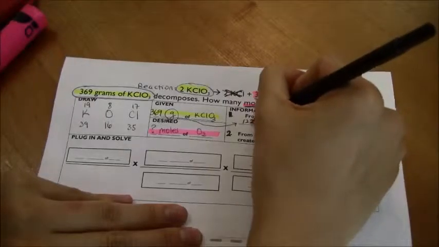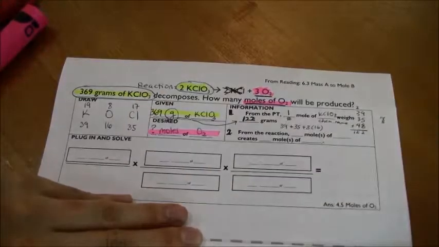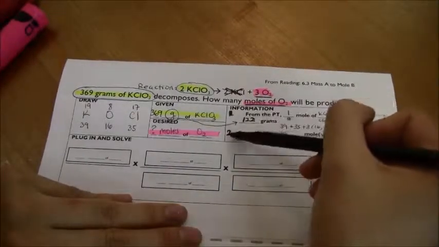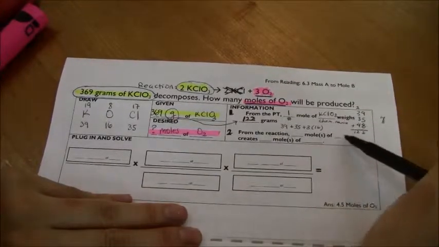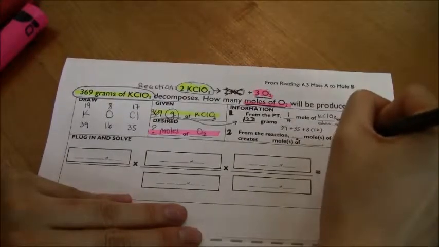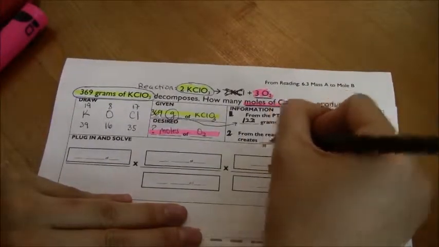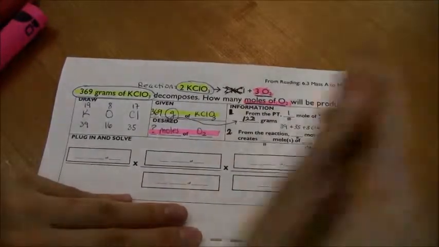Let me make that more clear. 122 grams. Alright, next piece. It says information number 2. From the reaction, blank moles of blank. So we know the first one was going to be a number, the next one will be a name, creates a number of a specific name.